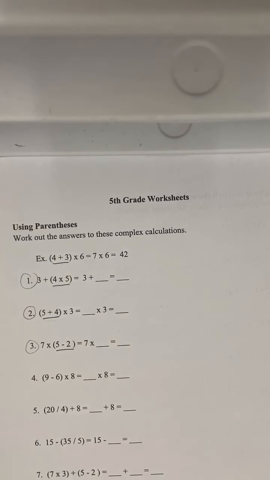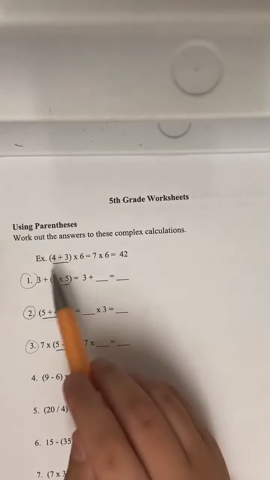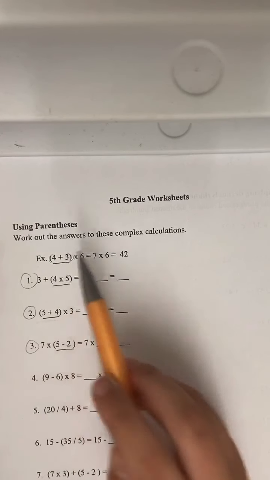Hey guys, I'm going to do some more problems for the worksheet, so let's jump right in. Right now we're going to be learning how to use parentheses. What you want to do is work out whatever's in the parentheses and then do the rest.